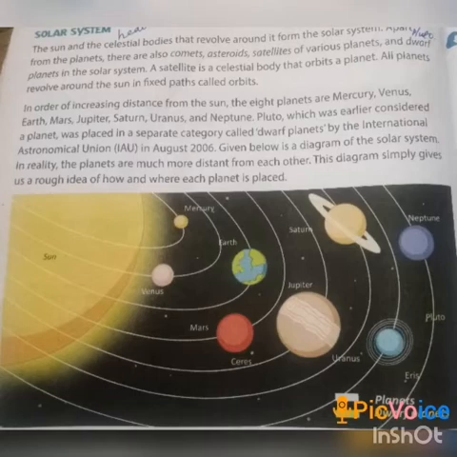Okay, what is the solar system? The sun and the celestial bodies that revolve around it form the solar system. Next, apart from the planets, name the celestial bodies that are in the solar system. Apart from the planets, the other celestial bodies of the solar system are comets, asteroids and satellites.